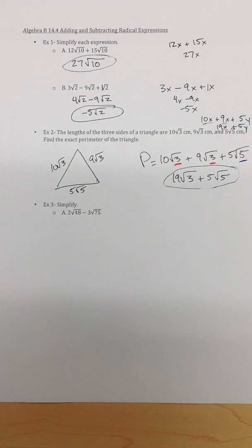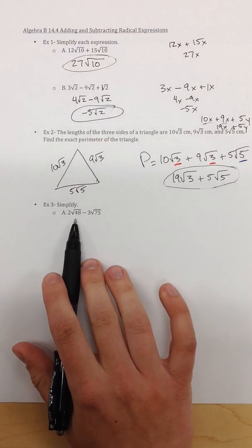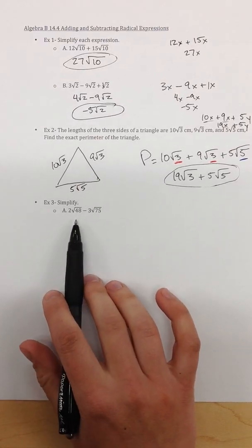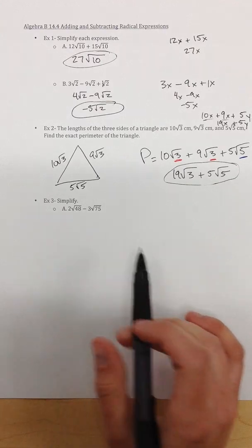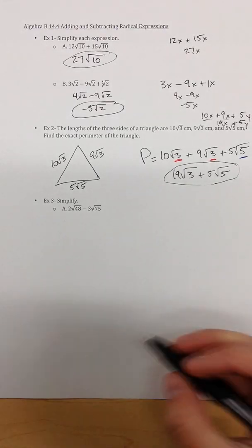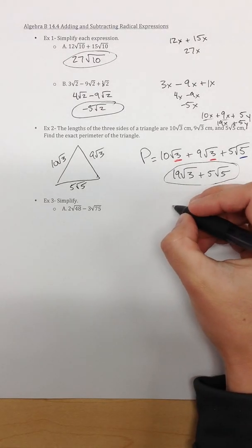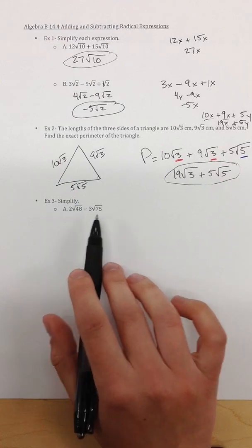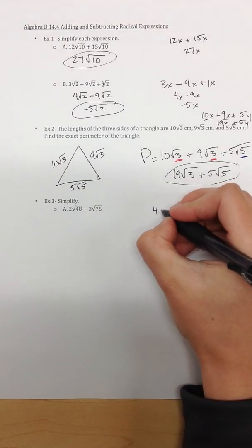Alright, now we get into a little bit more complicated stuff because these numbers under our square root actually can be reduced down. So now we've got to go back to the stuff that we did in the last lesson and actually break these down here. So I need to break down 48 and 75.